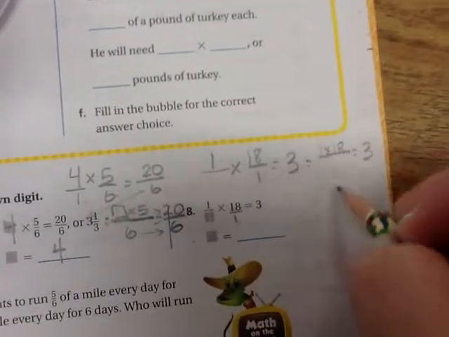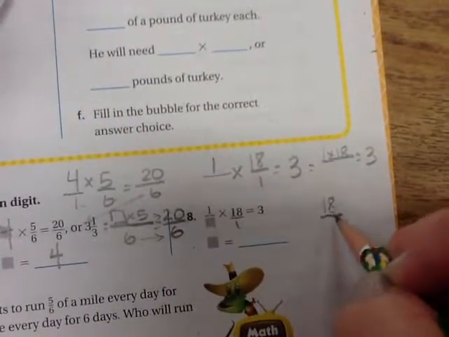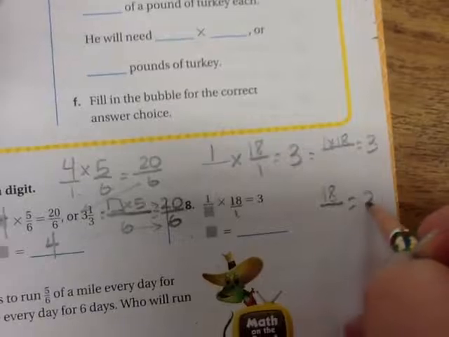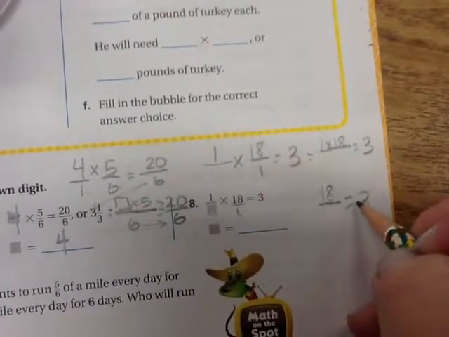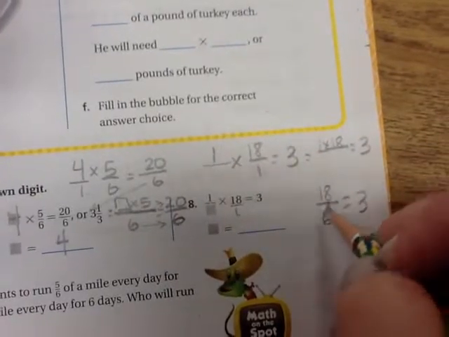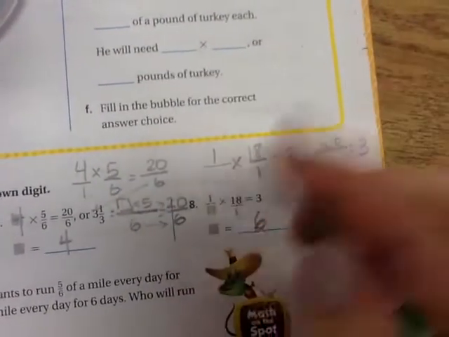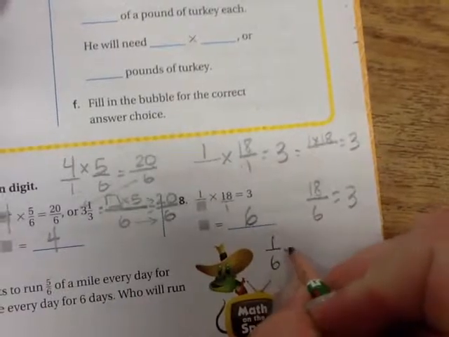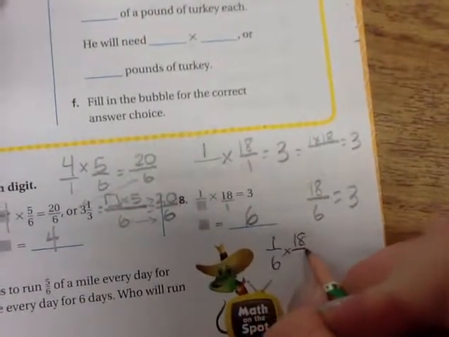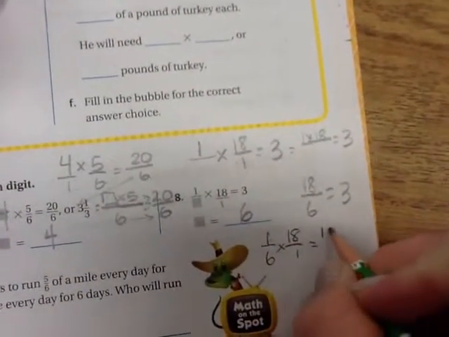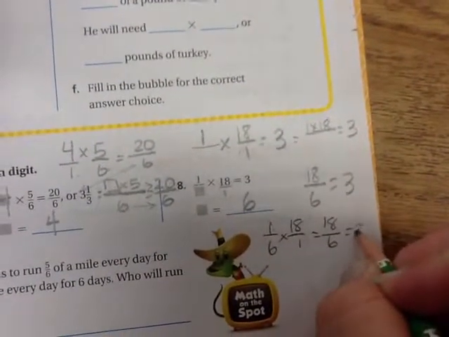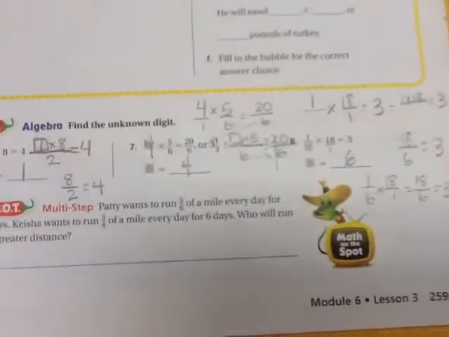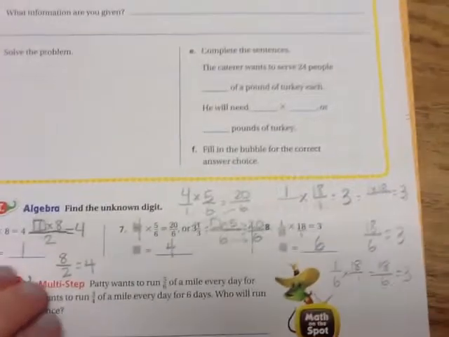So 18 times 1 is 18. So 18 goes on top. 18 divided by something is 3. 18 divided by what is 3? 6. So let's see if that's right. 1/6 times 18 over 1. 18 times 1 is 18. 6 times 1 is 6. 18 divided by 6 is 3. That is correct. I know that looks hard. Please be prepared. We're going to do quite a few of those in the gold pages.